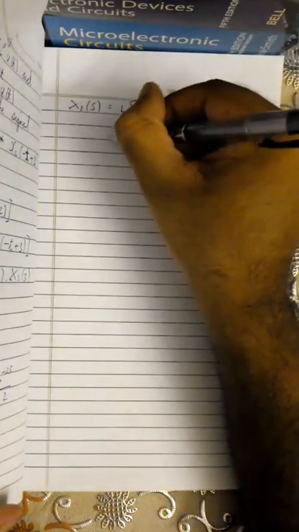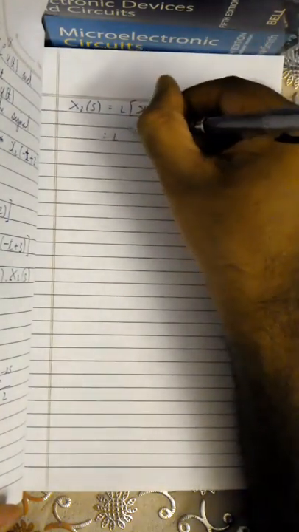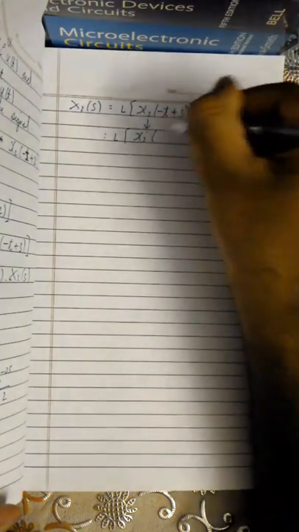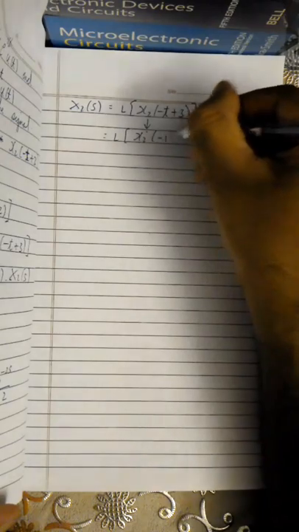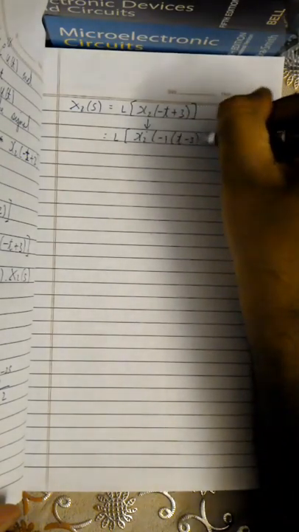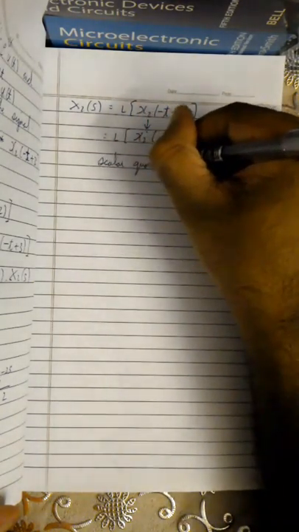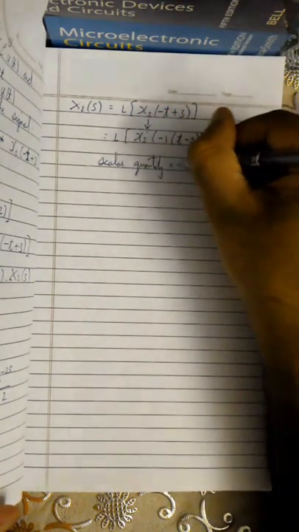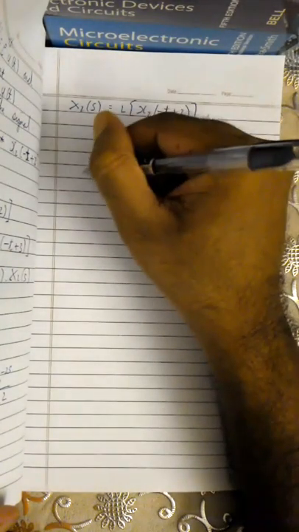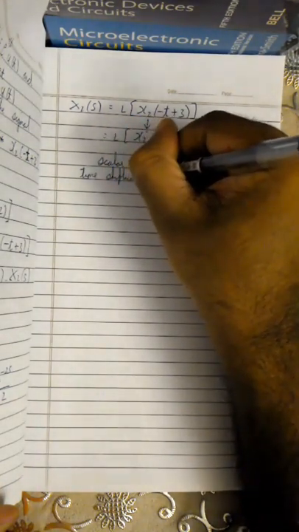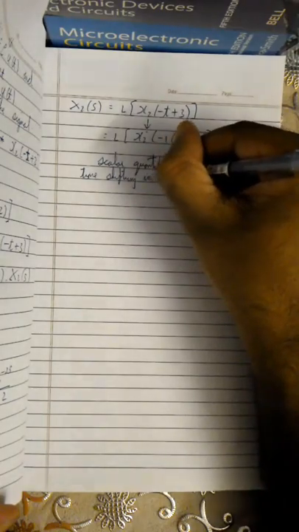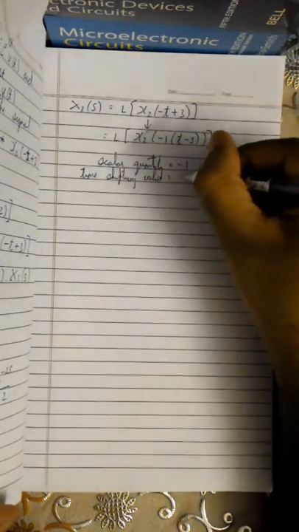I am going to make a very small change over here. Laplace transform of x2, I am going to take minus 1 common, so x2(minus 1 into (t minus 3)). Now I know that the scalar quantity is minus 1 and the time shifting value is minus 3.